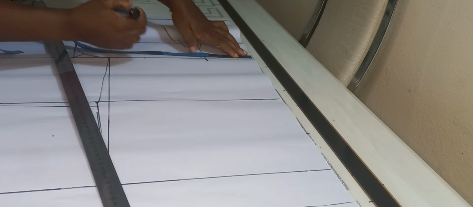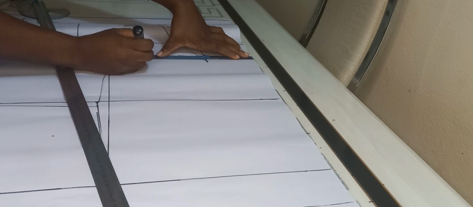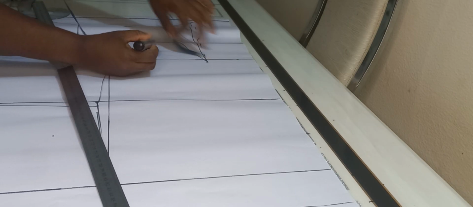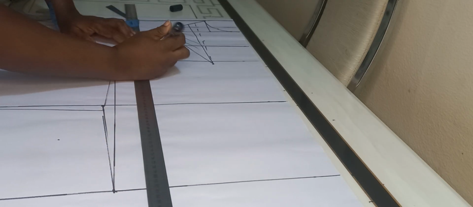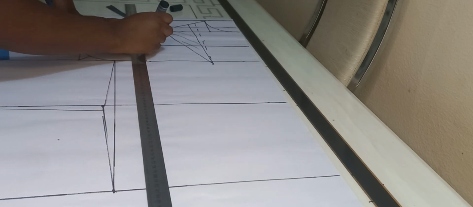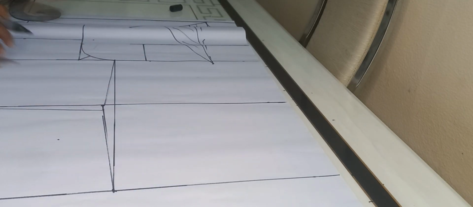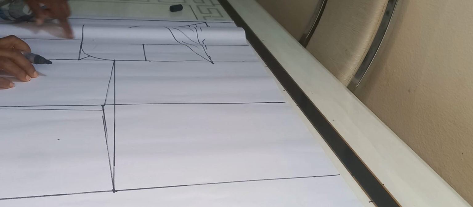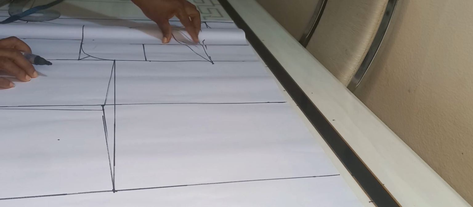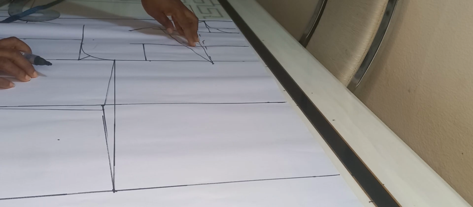25. Okay. Hope you know what I did here. Measurement from here to here, putting our across back here minus this. The measurement of our across back minus this dart space here. So that's what we did.